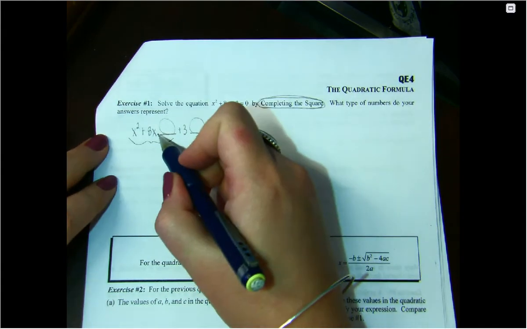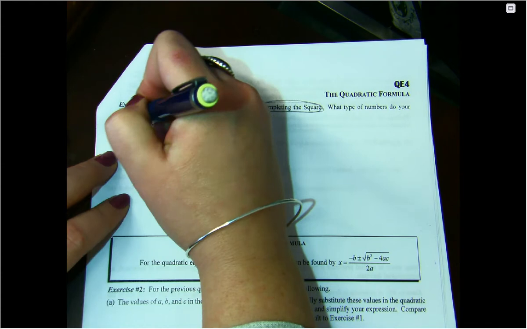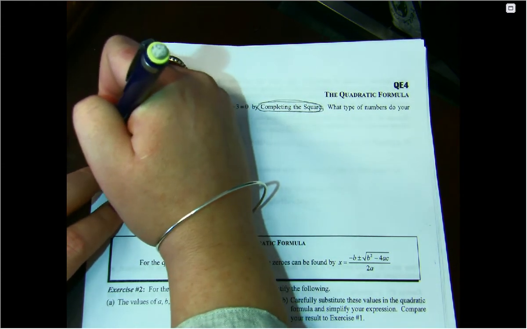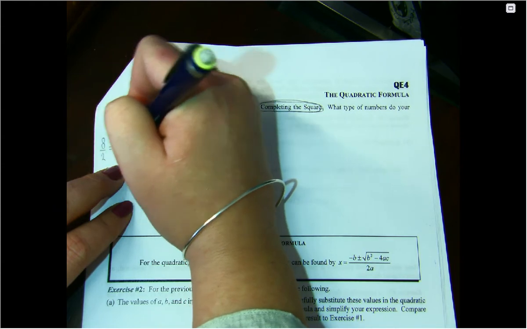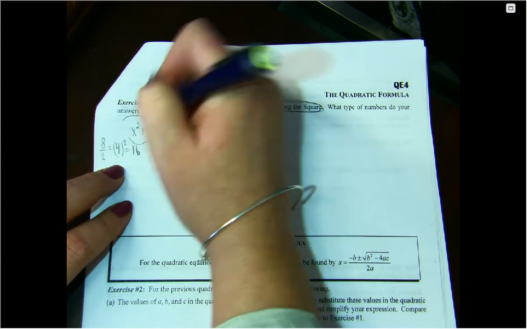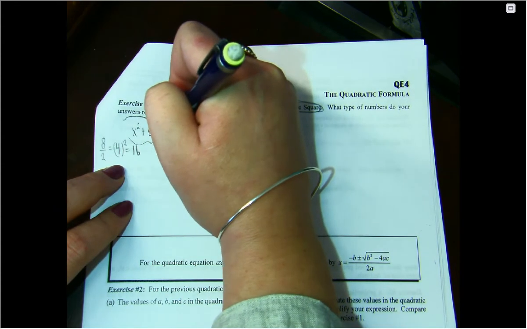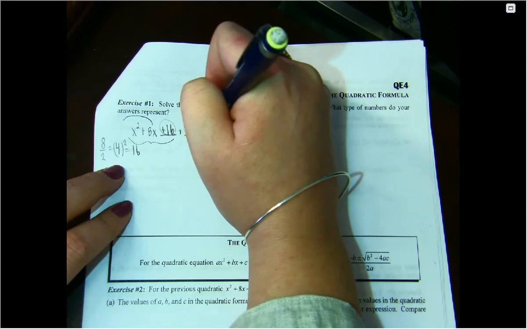So how do we get that number again? We're going to take this b term and we're going to divide it by 2. So I get 8 over 2, which is 4. And then I square it, which is 16. So that's the number I'm going to add and subtract.